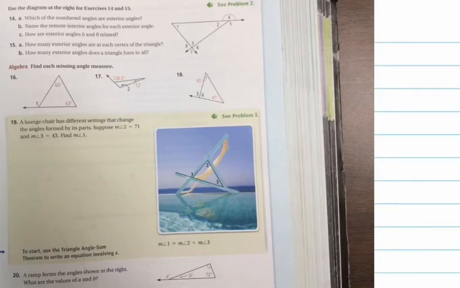8, 7, 6, 5, 4. Okay, so those are on the outside, but they don't really follow our definition for exterior angles of a triangle. There's 3 of them. 8's one of them. 7, not so much. 4, not so much. 8, 5, 6. Yeah. So here's what we have.